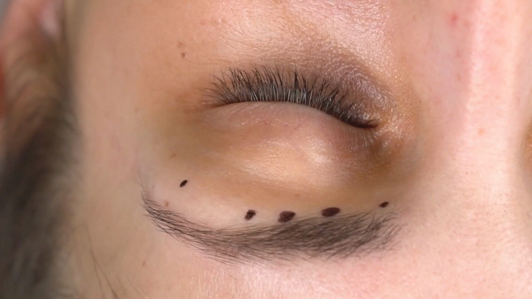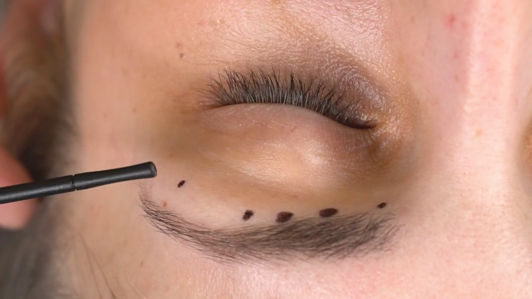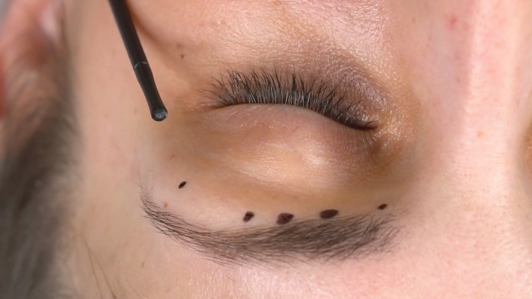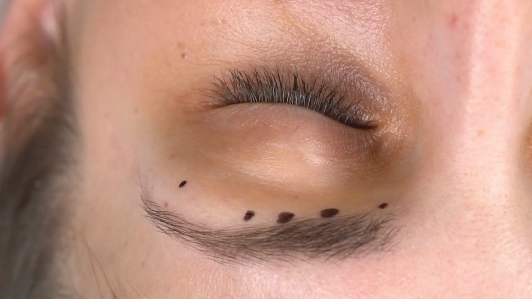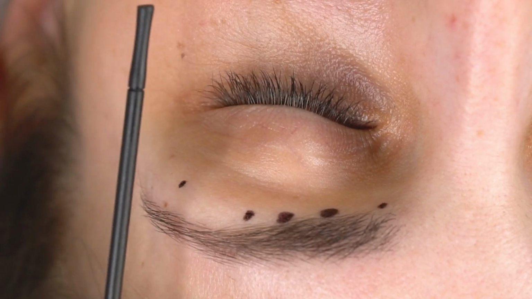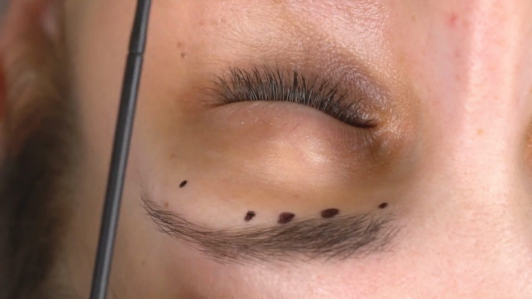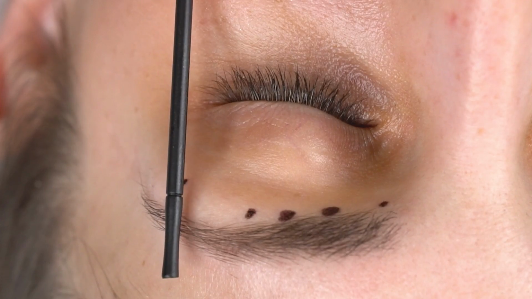So by mapping with the eye open, I know that at this point here is when I want to start directing my lashes up, not out. So I'm going to work with direction from there, and I'm going to really drop my lengths down in those areas because I want the set to look like it finishes right here.